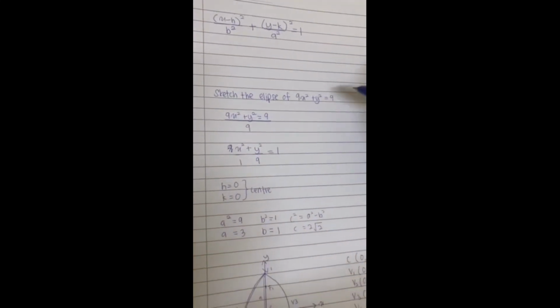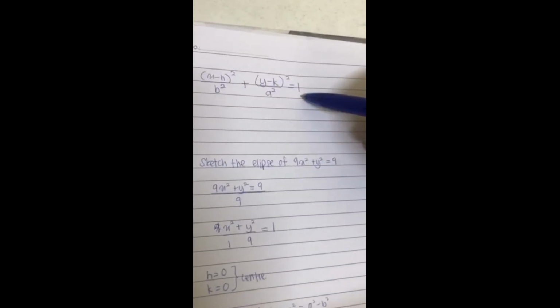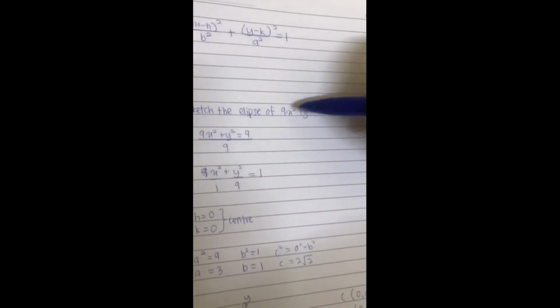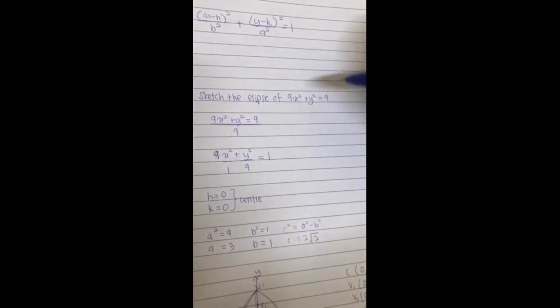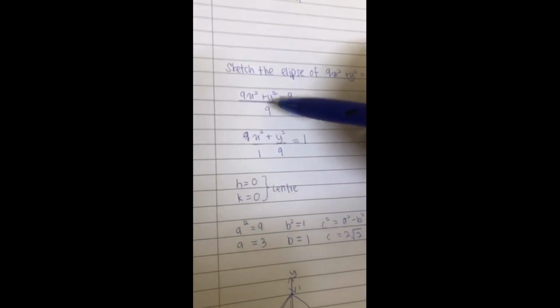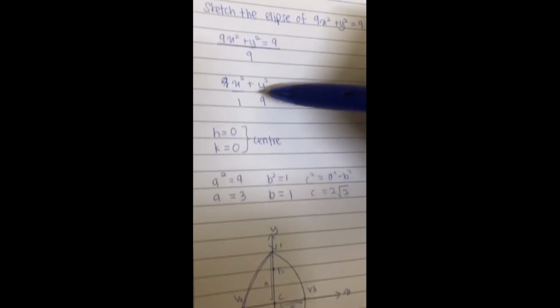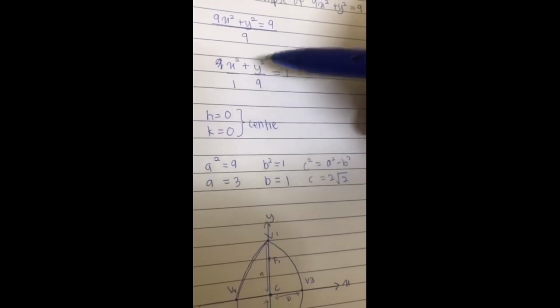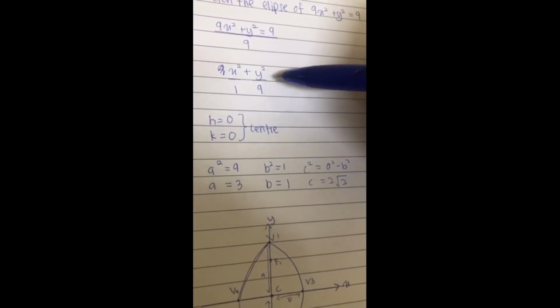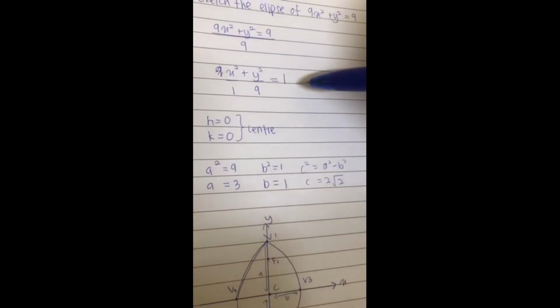As we can see from the general equation, this side must be 1. So to get 1, we divide all of this by 9. When we divide, we get x squared over 1 plus y squared over 9 equal to 1.